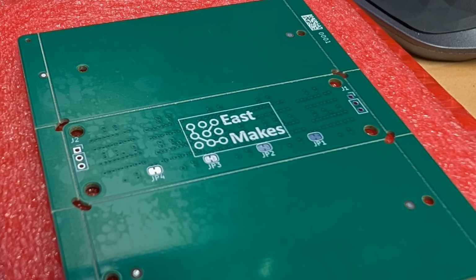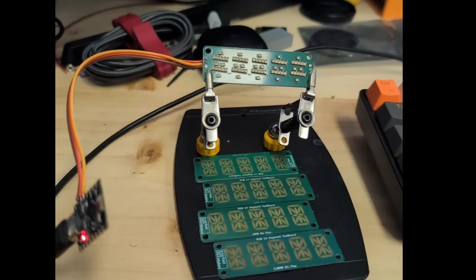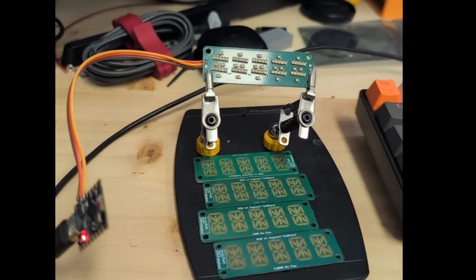The panel was easy to break out because I used V-cut scoring. And then I had my own board that I was able to use. I very quickly got it up and running using an ESP32. And it was nice to see that all of the LEDs functioned.